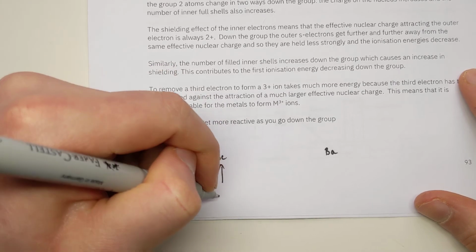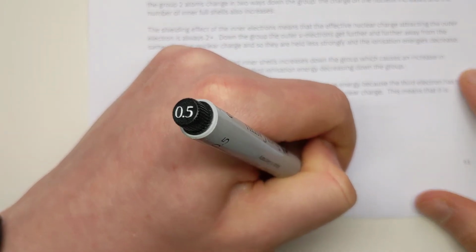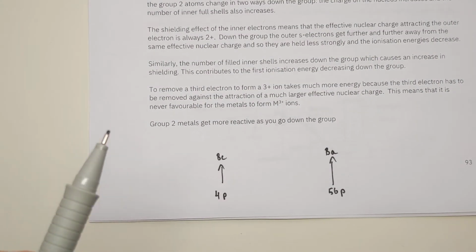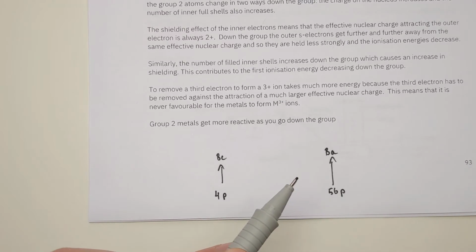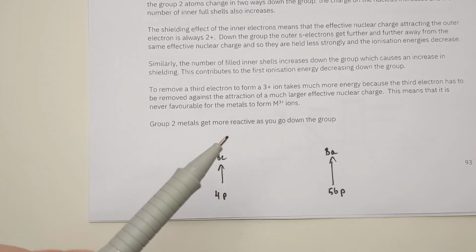Beryllium's got an atomic number of 4, so it's got 4 protons. Barium's got an atomic number of 56, so it's got actually a huge number of protons. If you just looked at that by itself, that would give you a much higher nuclear charge for barium because there's so many more positive charges in the nucleus. That would lead you to believe that barium should hold on to its electrons quite tightly, which means it'd be quite hard to remove the electrons, which would give it quite a high first ionization energy.